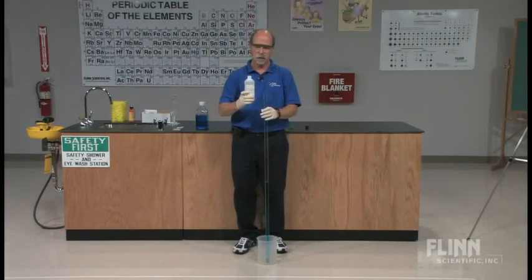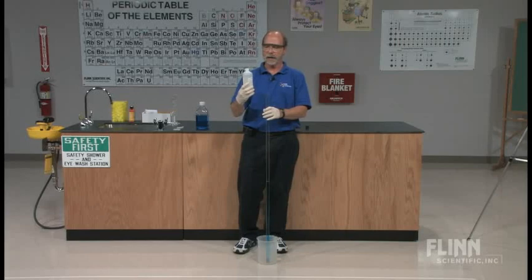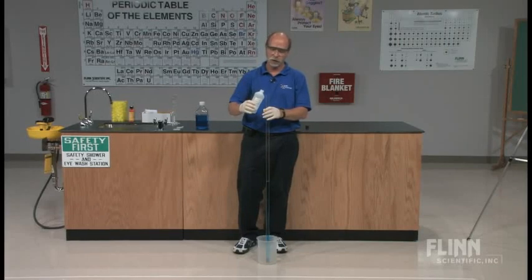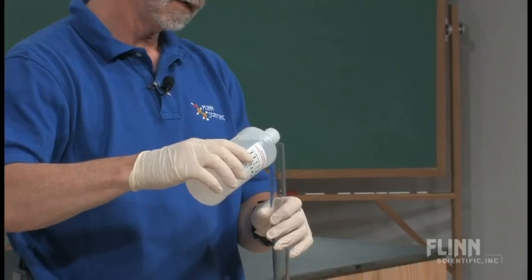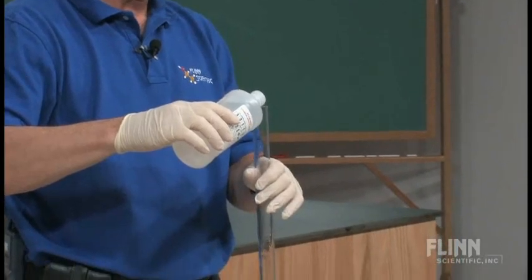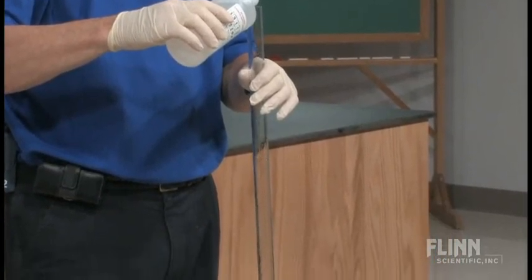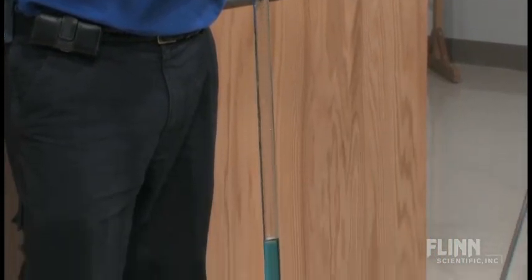And this is absolute alcohol or anhydrous alcohol. It is denatured. I'm going to add this slowly at first because I want to reduce the amount of mixing of the two.